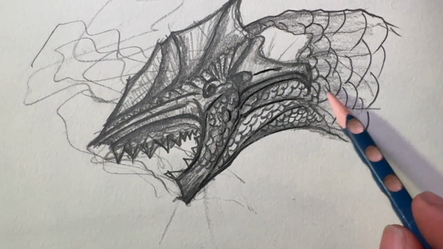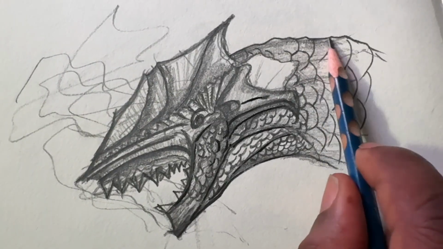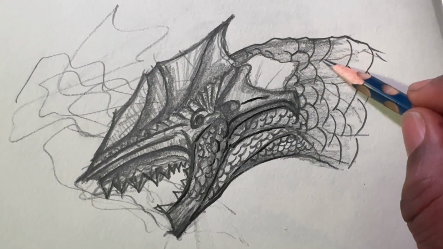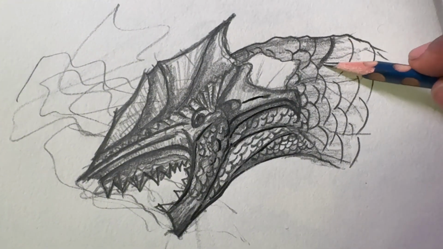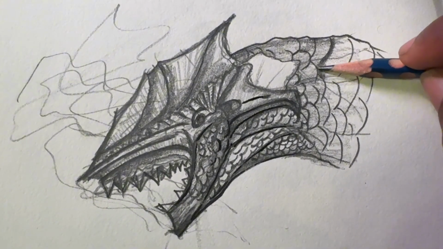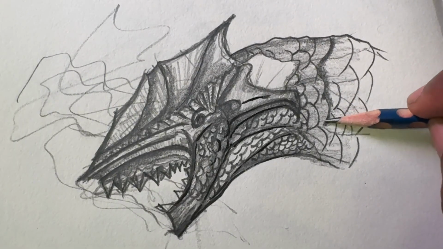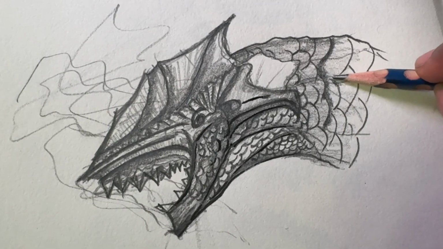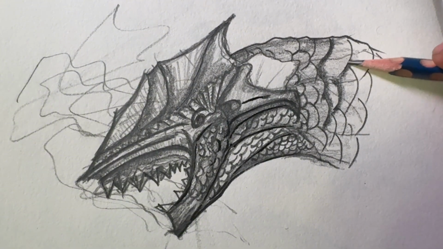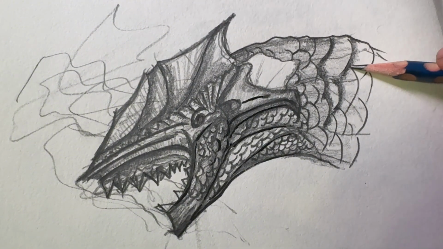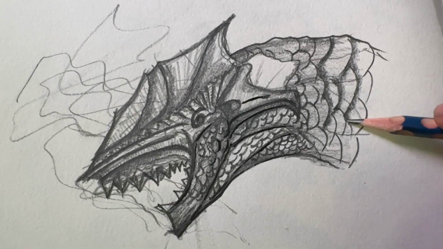All right, so we'll add in this one here, and I'm gonna shade it. Now this one I'm shading, I'll be shading in underneath the lines here, right? To give it that rendering effect, right? So I will just go like this.